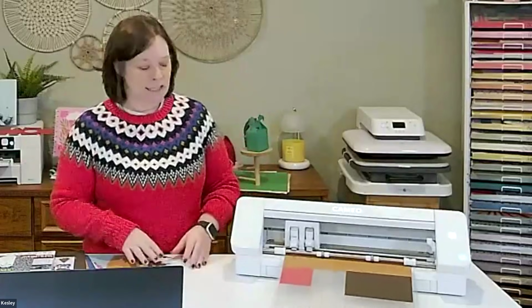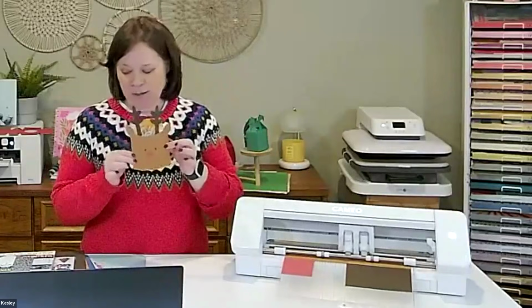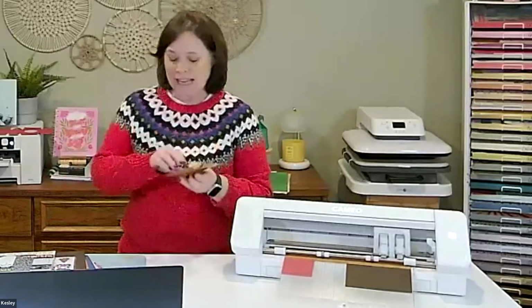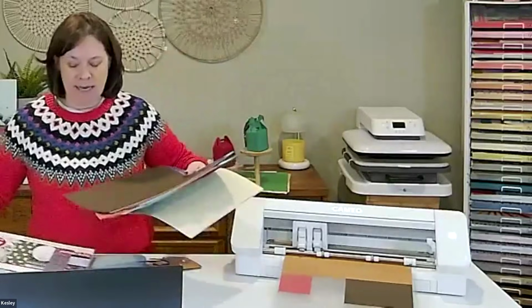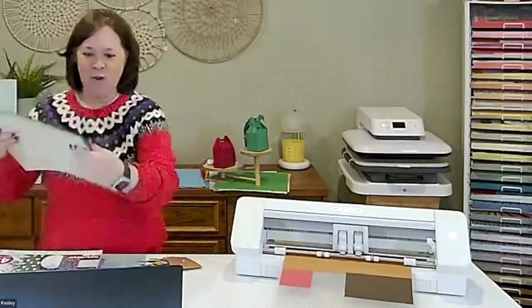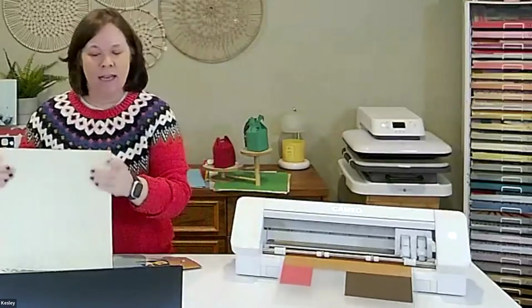So first it will cut top to bottom, and it's cutting out the mug part of it, and then the antlers and the nose. Okay. So while that's cutting the pieces for me, I'll talk a little bit about the tools I use for the assembly. Now, my cardstock is an 80-pound cardstock. I have a whole rainbow of cardstock here that I pulled out today to work with.